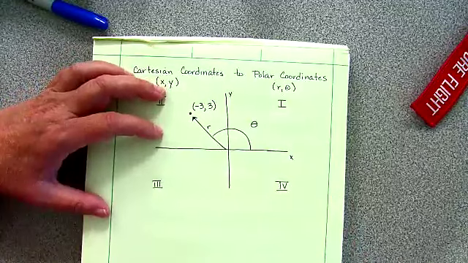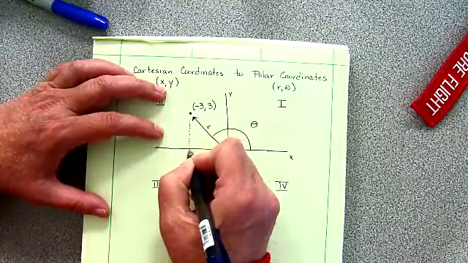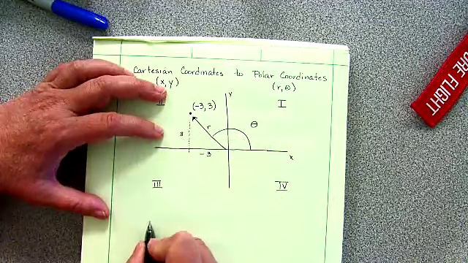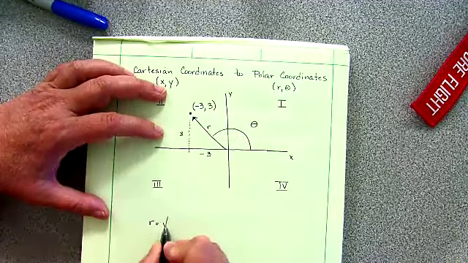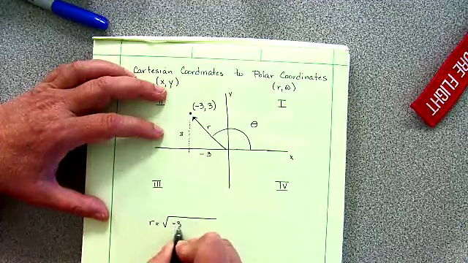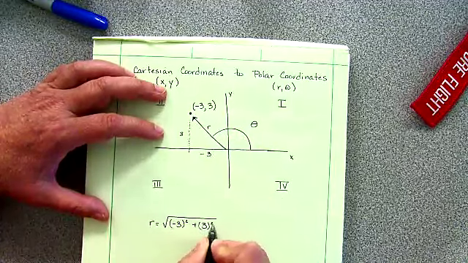So the first thing we're going to do is figure out R, right? I can do it a couple of ways, but the easy way is good old Pythagorean theorem, because this is -3 and this is 3. So R is going to be the square root of -3 squared plus 3 squared.